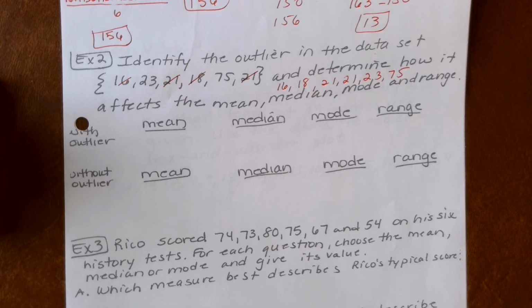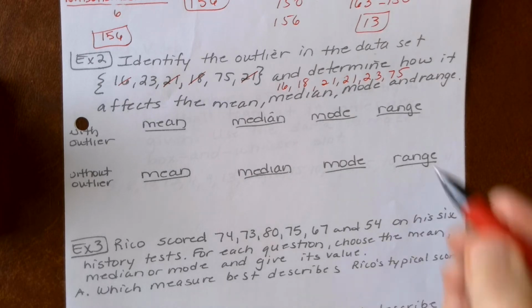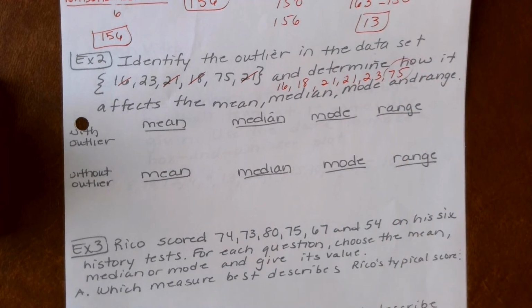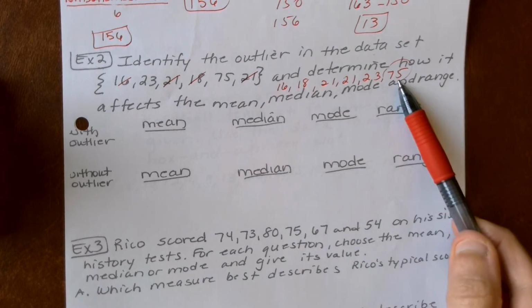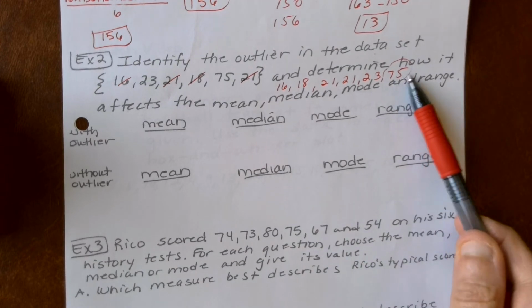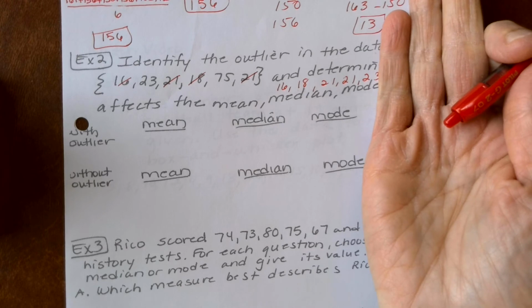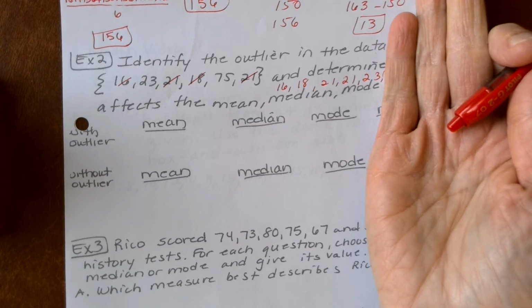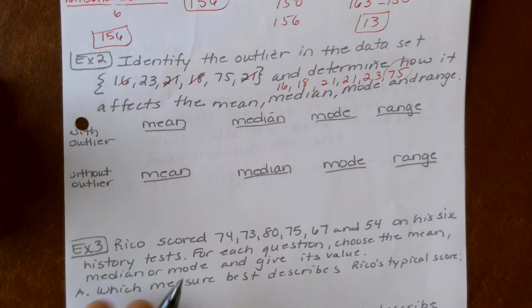Can you see which one it is? You got it, the 75. So we're just going to work through this problem here so you can see what a difference an outlier like that can make, because in some data sets, you just want to disregard the outlier because it affects the data so much. So let's real quickly do that.